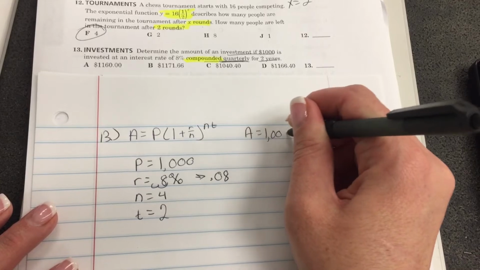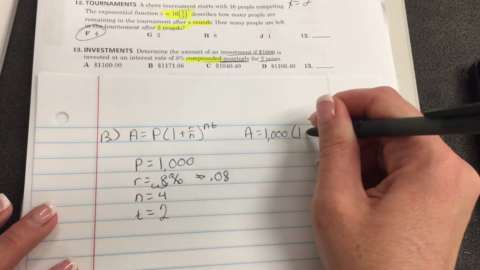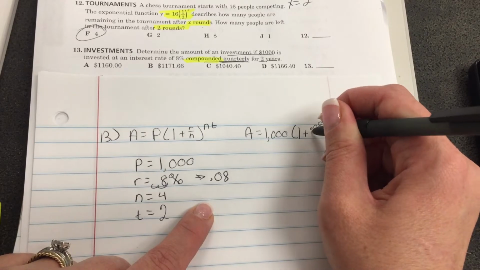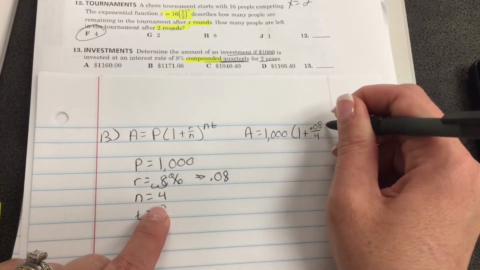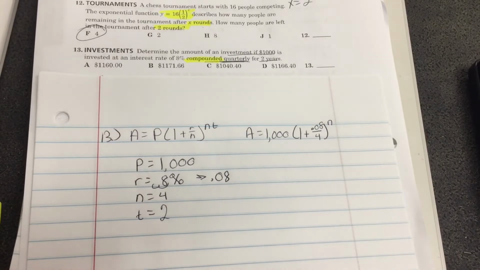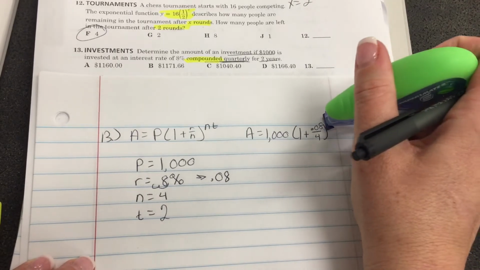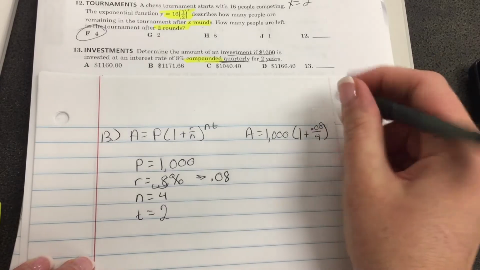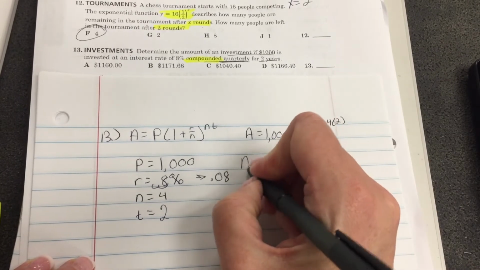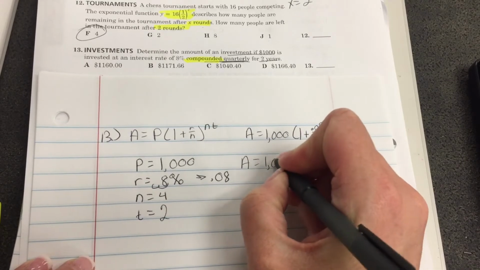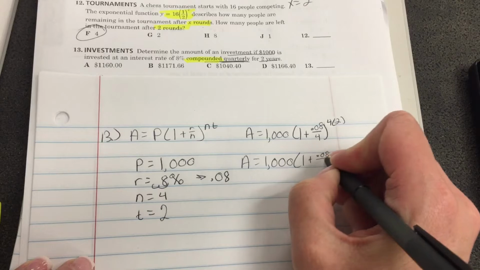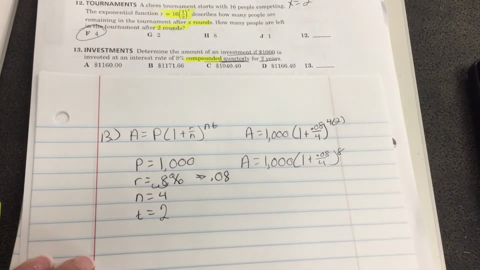So we're going to take our information and fill it in. We have 1,000, open parentheses, 1 plus R, which is 0.08, over N, which is 4, close parentheses, and then the exponent N times T, which is 4 times 2, because N is 4 and T is 2. Now I'm going to rewrite that. A equals 1,000, open parentheses, 1 plus 0.08 over 4, to the 8th power.